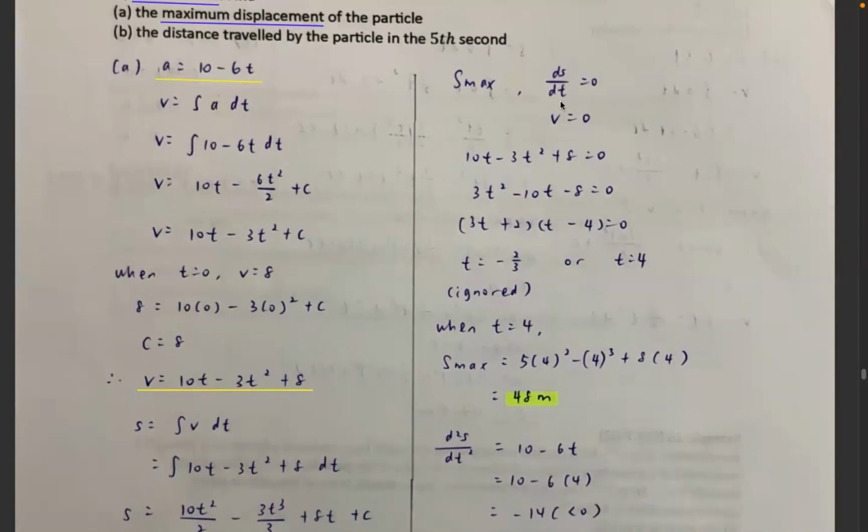Okay, so ds/dt is actually v. We have this velocity function. Then d2s/dt squared means you have to differentiate this function. So differentiate 10t, we have 10. Differentiate -3t squared, we have -6t. Or you also can think like differentiate v is actually a. So you can just take a and copy down here.